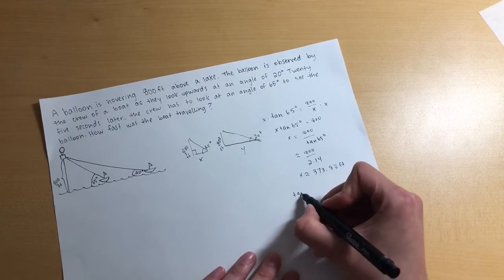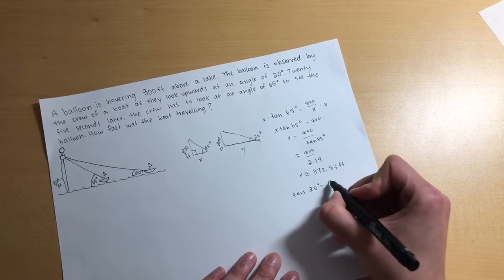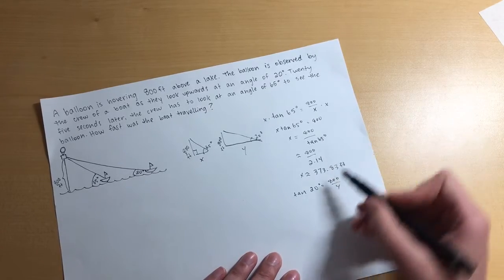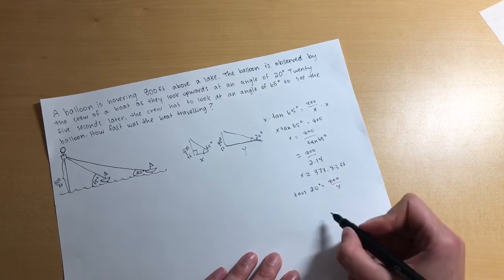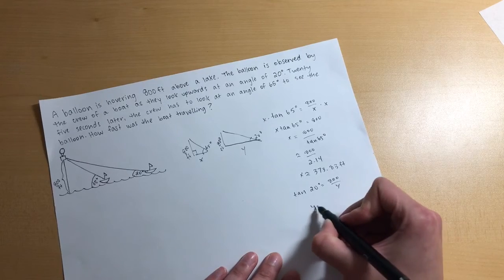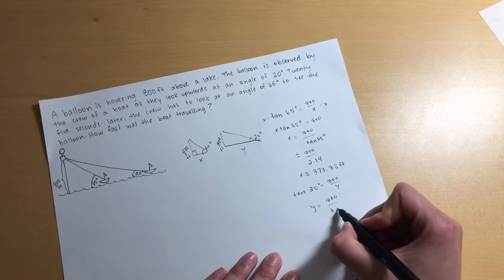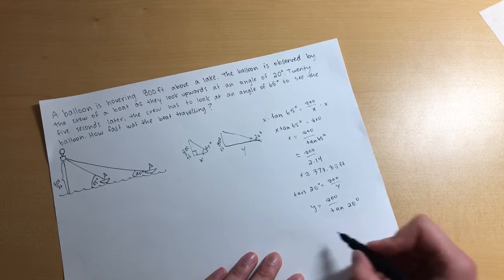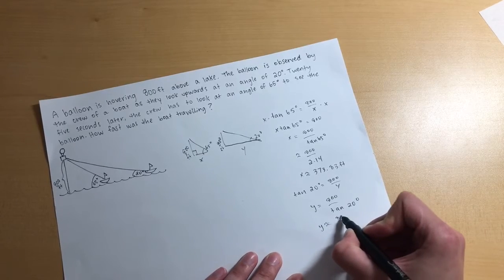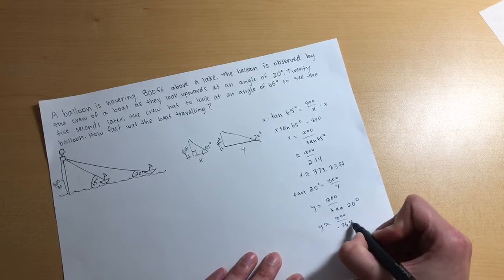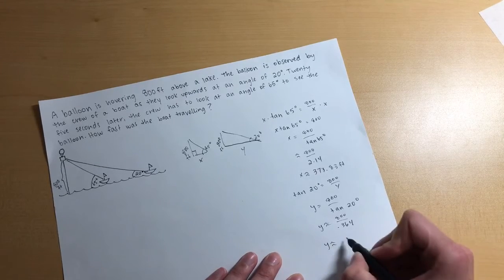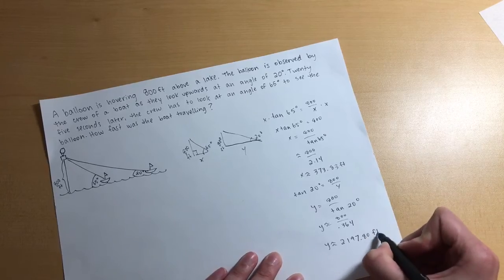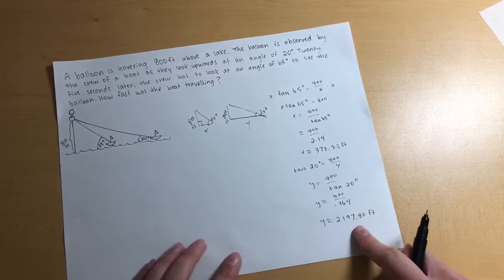Now, same goes for y. So tan 20 is equal to 800 over y. So we do basically the same thing, except it's with tan 20, not tan 65. So we'll get to about y equals 800 over tan 20. And then tan 20 is roughly 0.364. So y is roughly 2,197.80 feet. So now we have our two lengths.